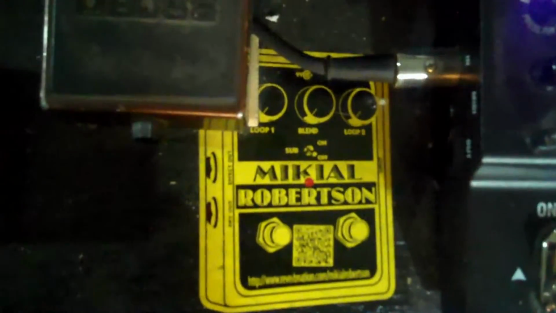Okay, that's no big deal. It's just a compressor. That's just my octaver. That's just a sticker. There's my QR code. Alright, next pedal in the line is this thing.